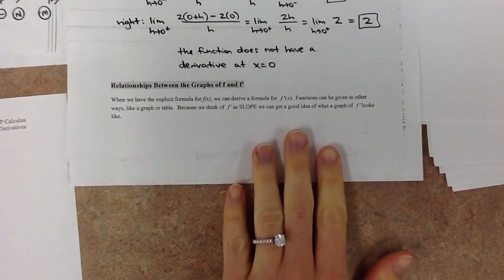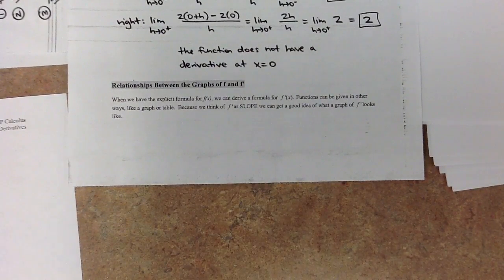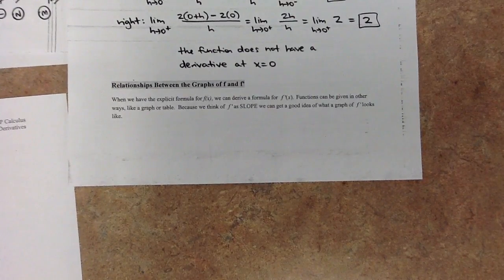All right, guys, so this next topic is really important on the AP test. We know what the graph of f looks like, if our original function is a parabola, or a logarithmic, or a line, or whatever. But we're going to talk about all of the important features between what the graph of f looks like and what the graph of f prime looks like.